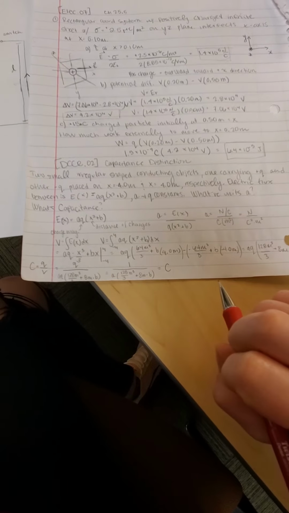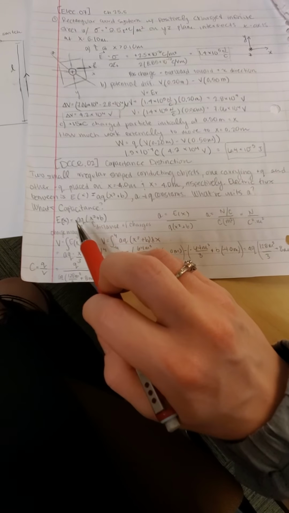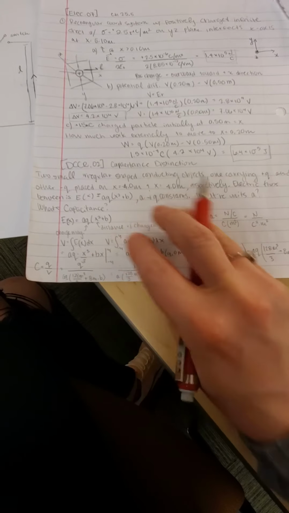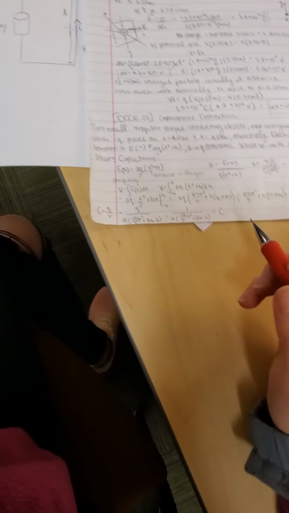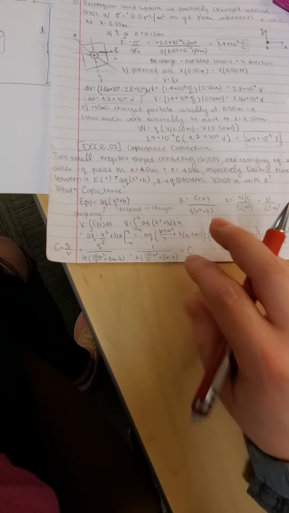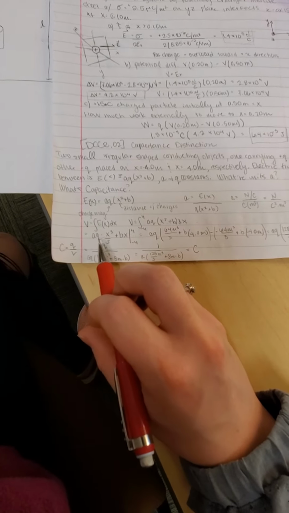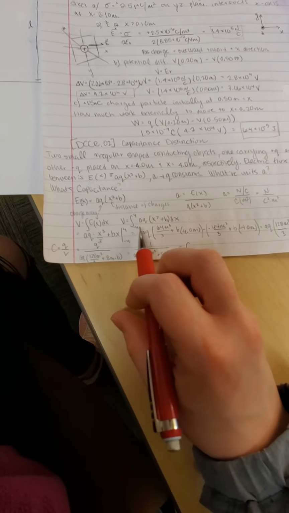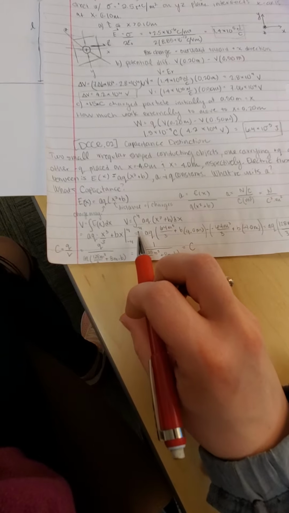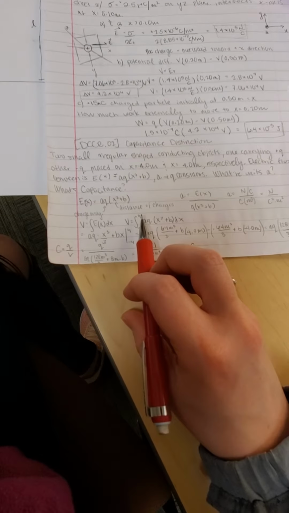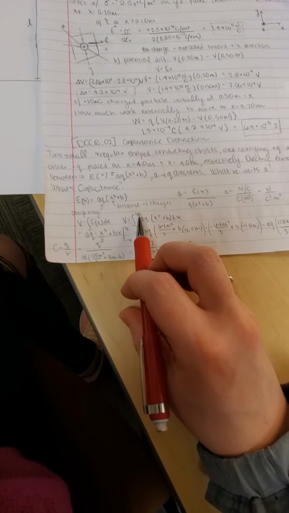The second part of the problem wanted us to find the capacitance. First, I know that V equals the integral of Ex dx, from negative 4 to 4. So let's go back actually.